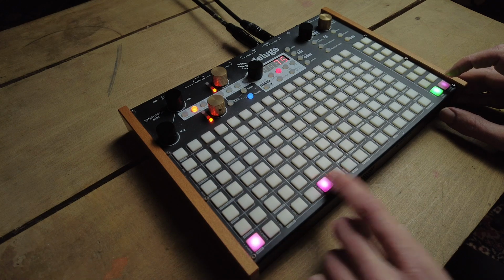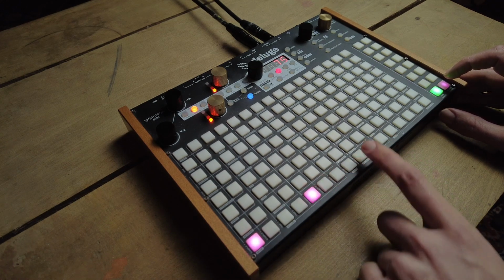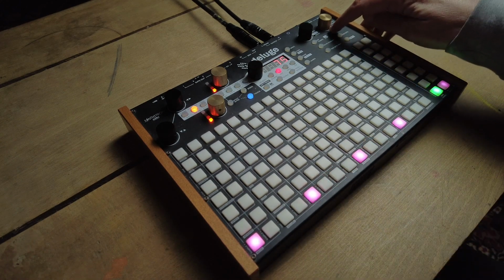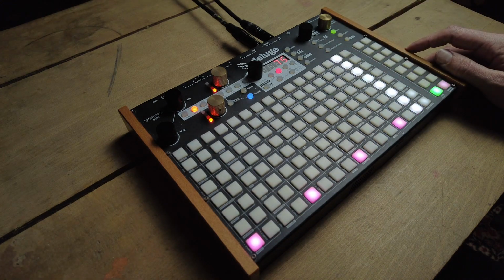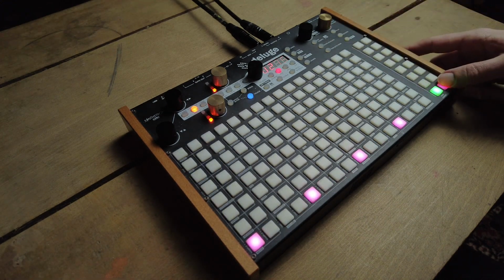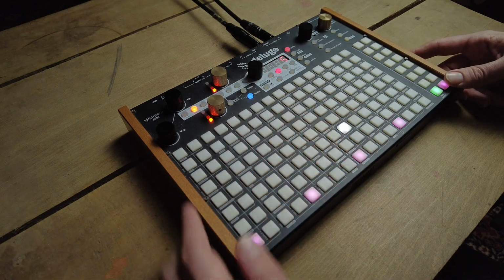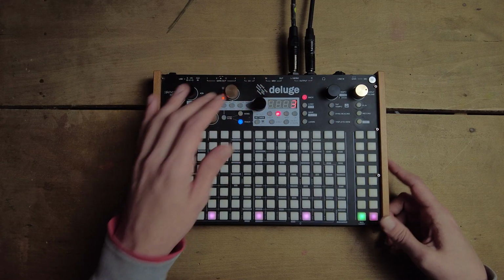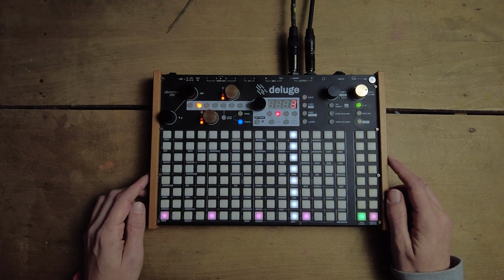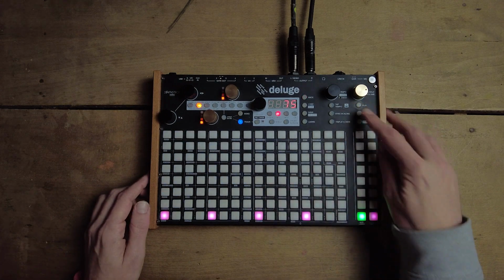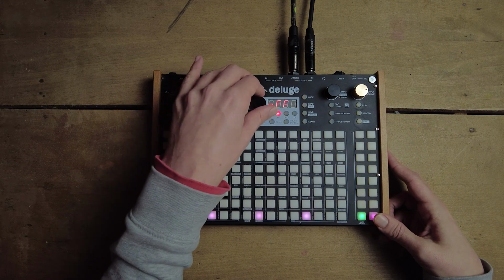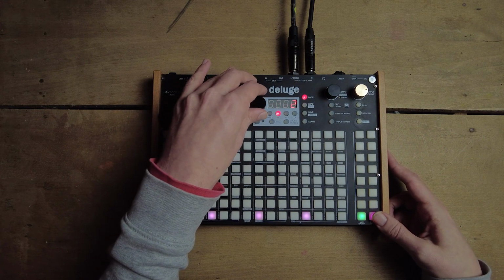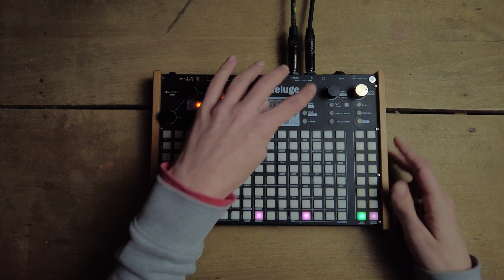Now let's hear what this sounds like if we sequence a four-to-the-floor pattern here. Maybe the pitch envelope could be a bit faster. And let's see what some saturation sounds like here. Yeah, this is nice.